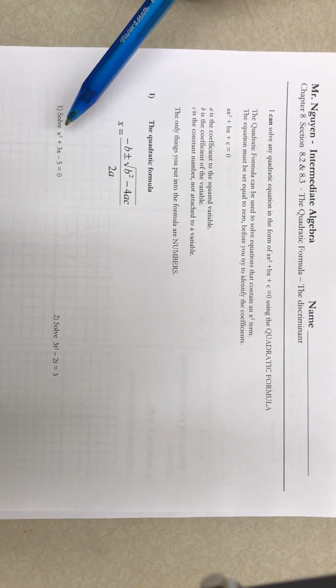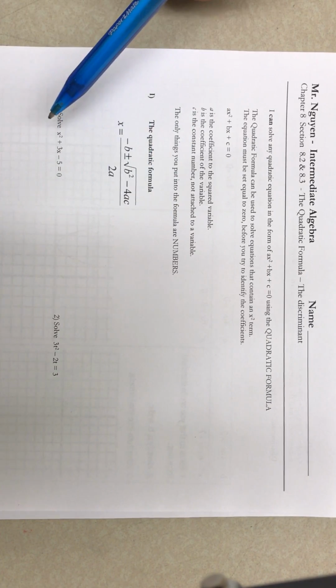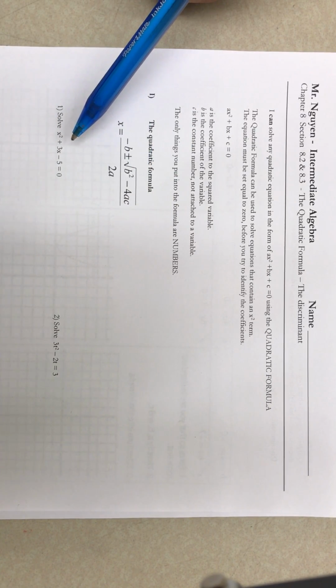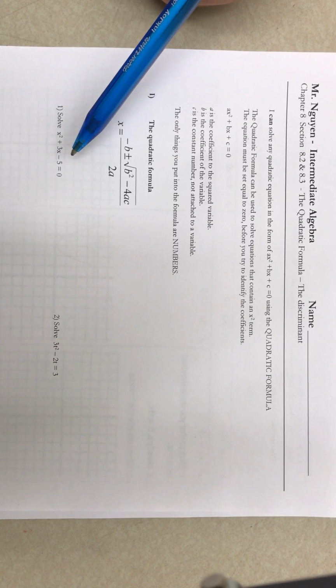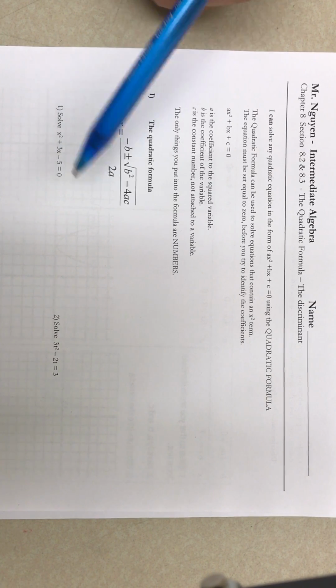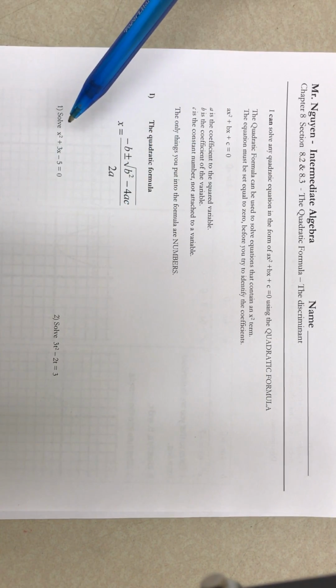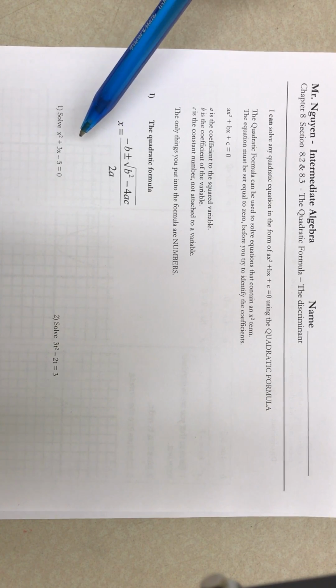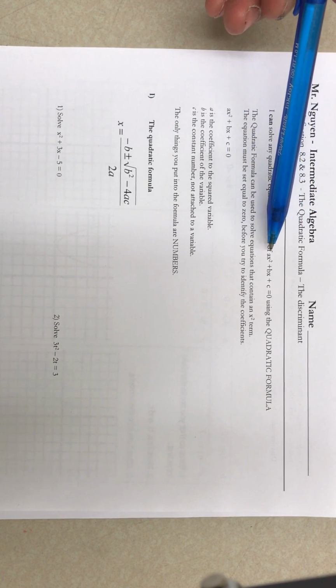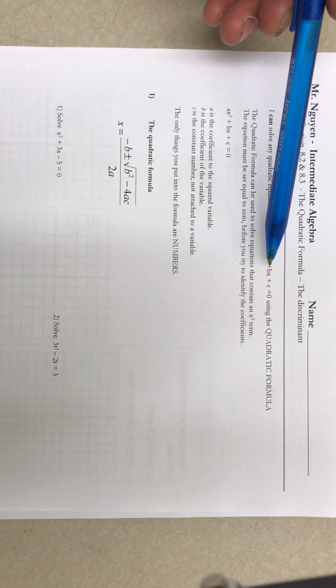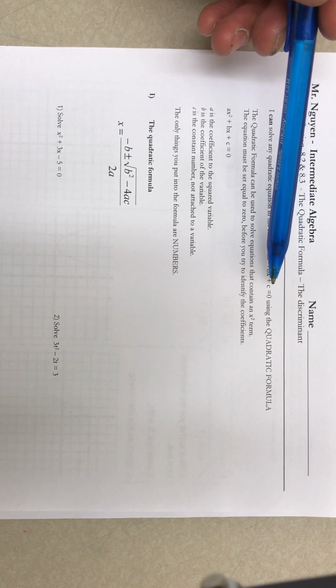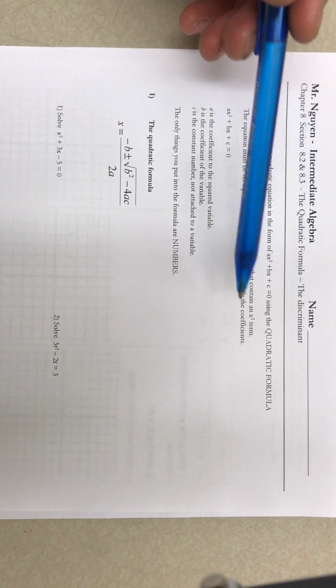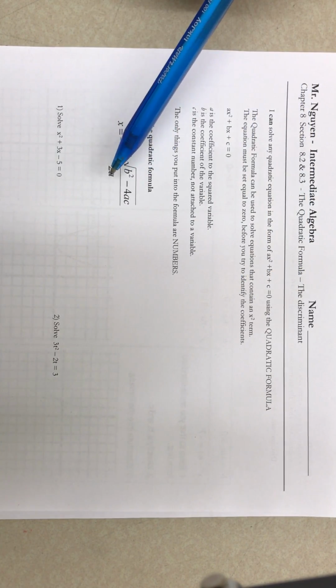What we need to do is make sure that the quadratic equation is written in standard form, which means that it equals 0. And then you can identify your A, B, and C values. The A value is always the coefficient in front of the x squared term. The B value is the coefficient in front of the x term. The C is that constant coefficient. Once you have identified those values, plug them in here and you're done.